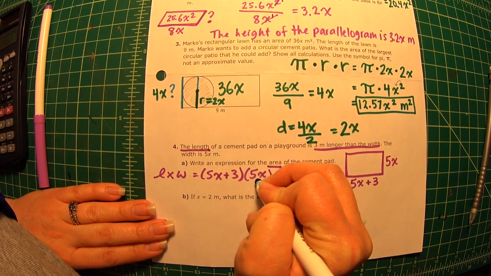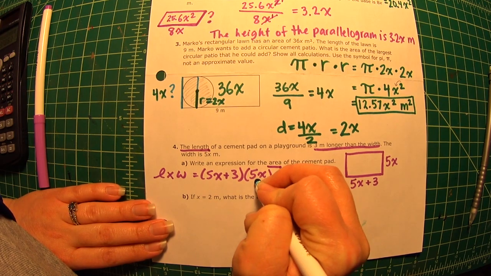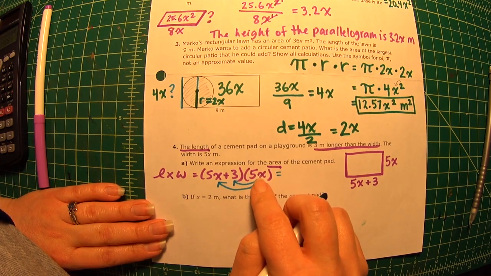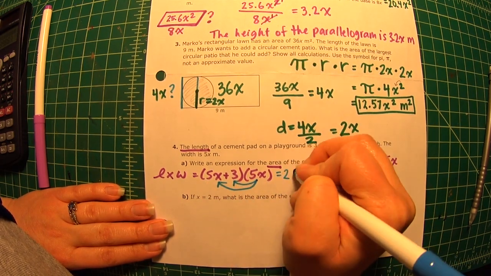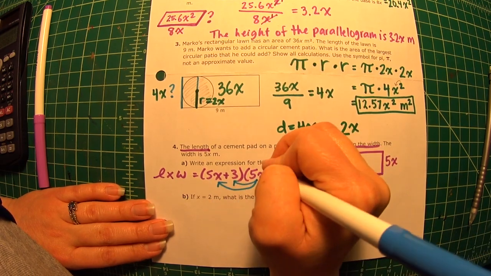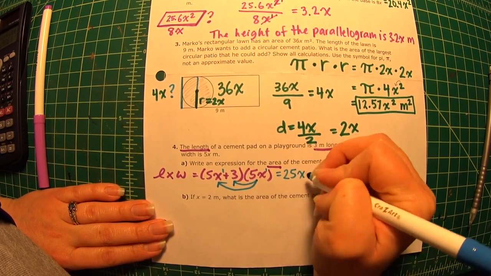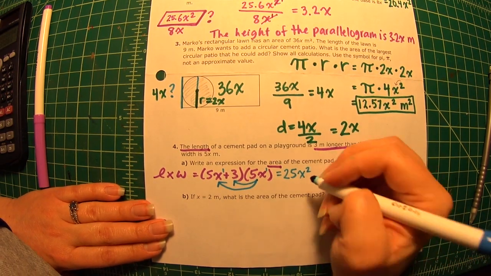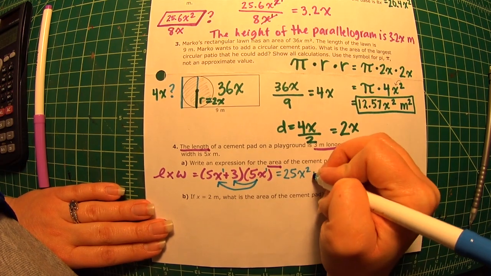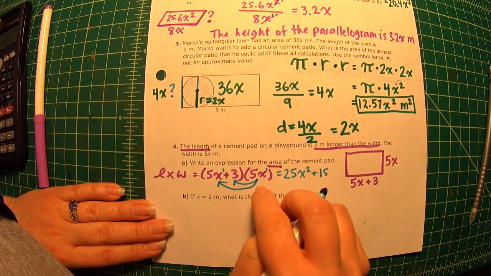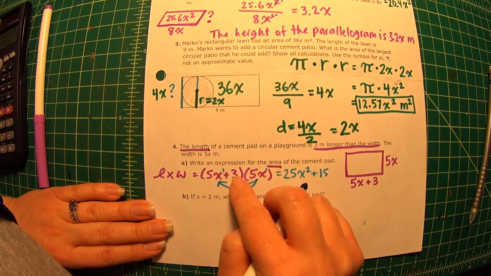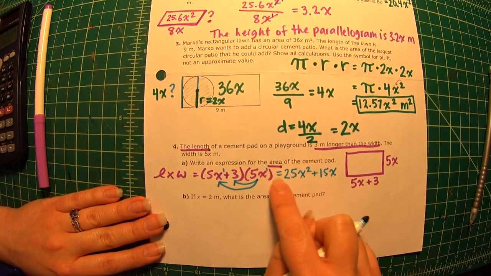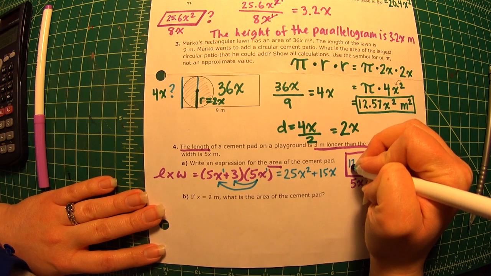It doesn't really specify here, but it's always a good practice to express your final answer in a simplified form. So let's use distributive property here. So this is my monomial, times it by the first term, then I'll times it by the second term. So 5x times 5x, well 5 times 5, 25, x times x, well each of those would have a 1, so that becomes x exponent 2. And then 5x times 3, well, both positive, so I know it's positive. 5 times 3, 15. And then just a single x here, x times nothing, so it's just going to stay as x. So there's my simplified expression for the area of my pad.